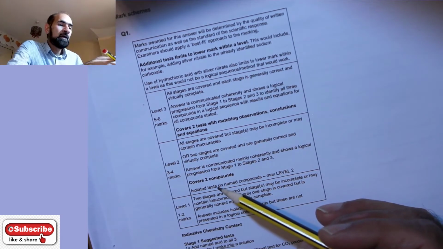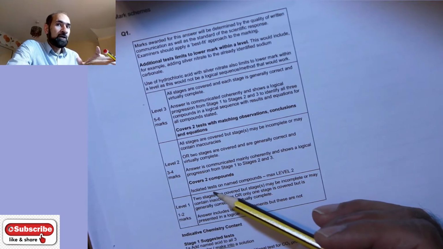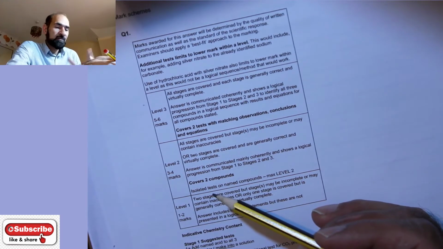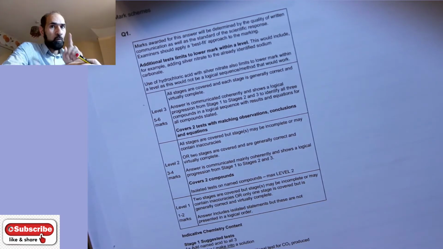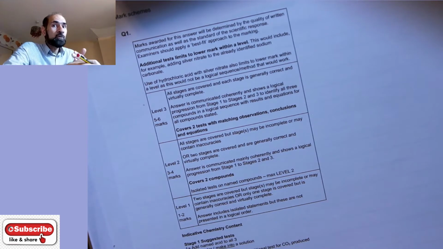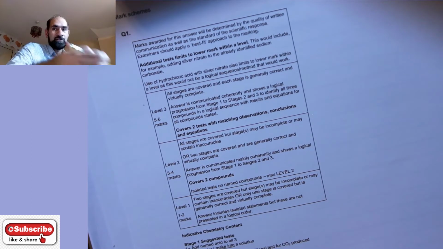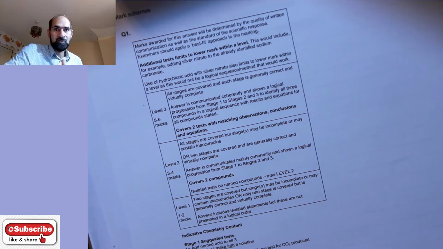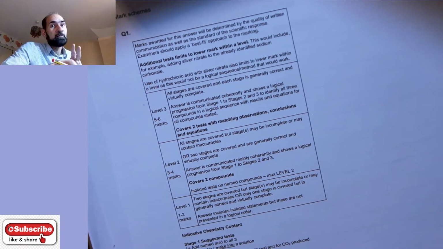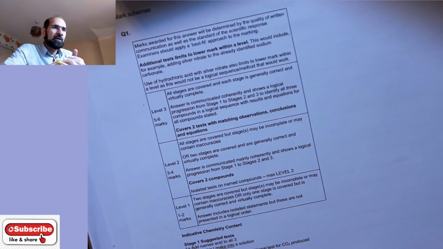What they're looking for when reading your entire answer is two things. One, that you've addressed all the chemistry for the question. Have you addressed everything? And the second thing they'll be looking at is your quality of written response, so your quality of writing.